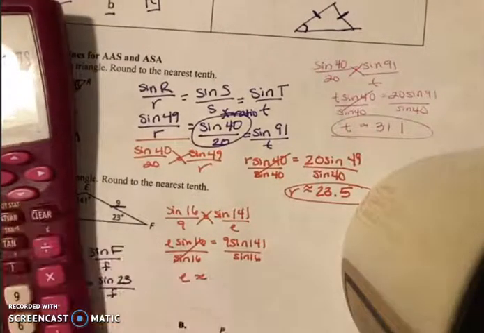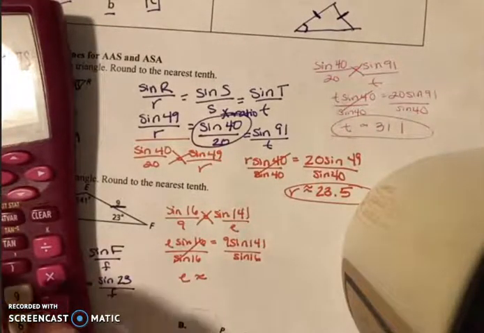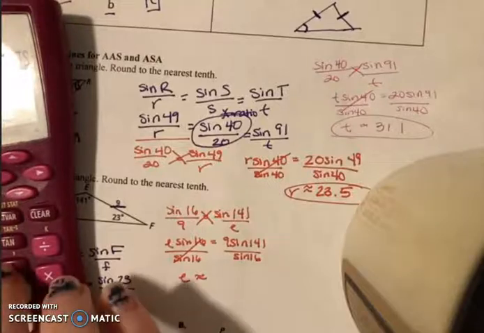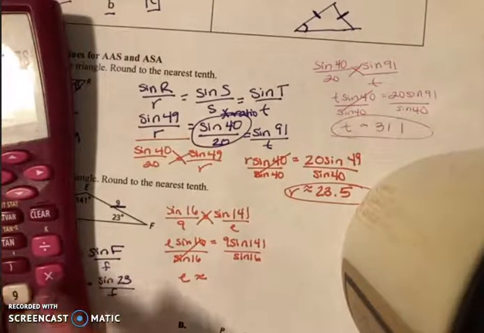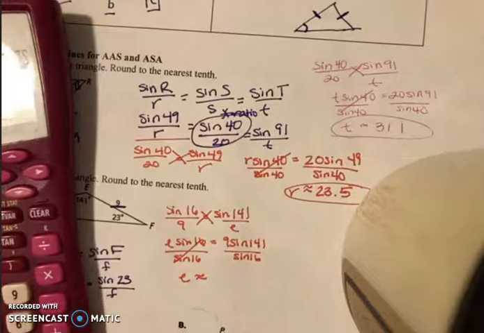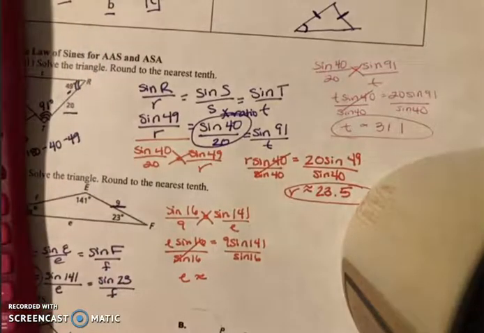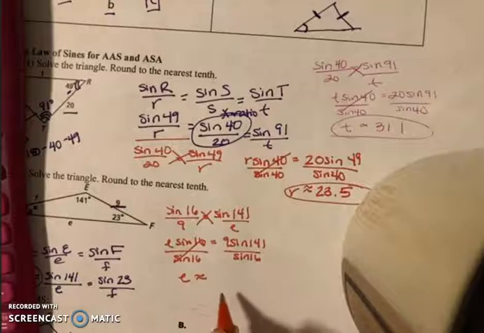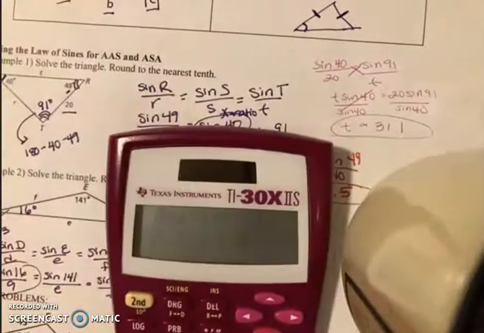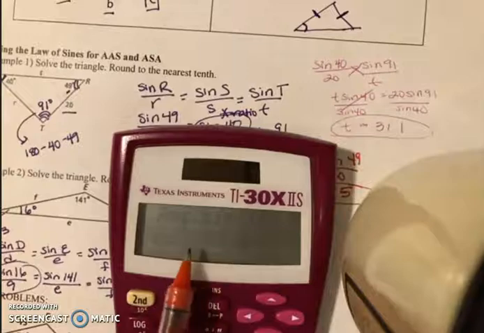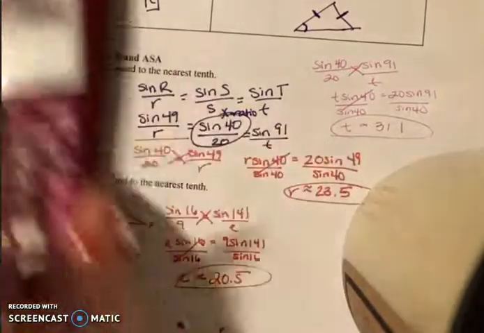By the way, notice how instead of writing an equal sign at the end, I'm writing the approximation sign, which looks like two squigglies. I'm doing that because it's not an exact answer that I'm finding. It's just, like I said, an approximation. So E is approximately 20.5 because it said round to the nearest tenth. You can see how there's a 4 after the 5, so it stays. It doesn't boost up.